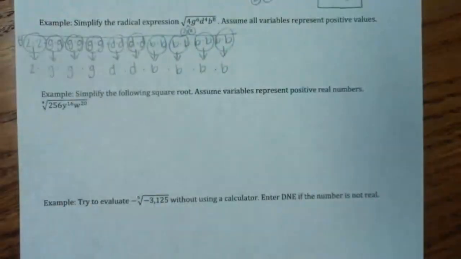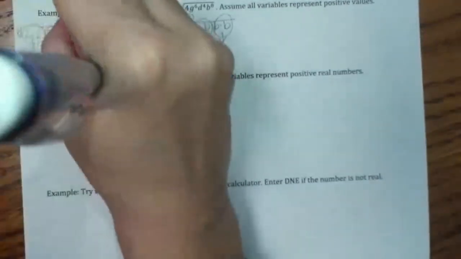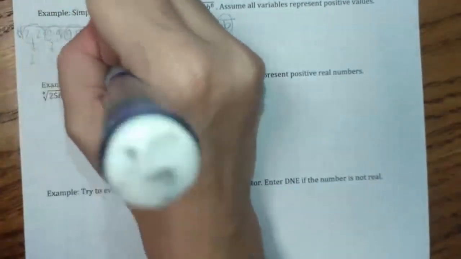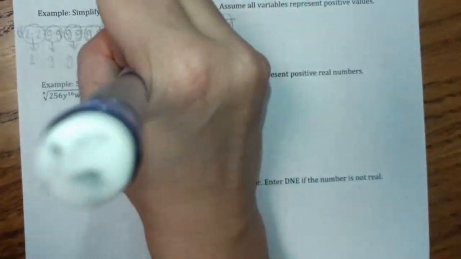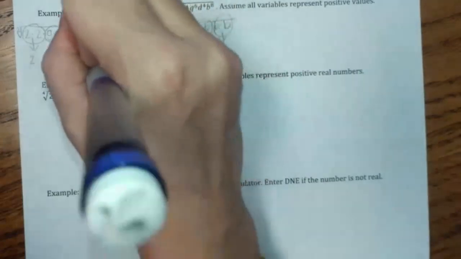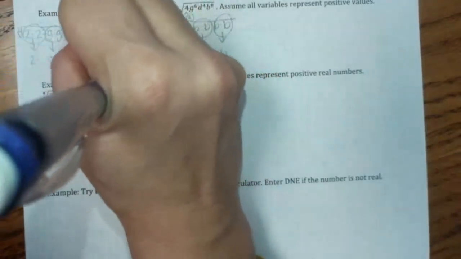Nothing's left underneath the radical. Everything came out as a pair, so the radical's going to go away. So we are left over with 2, g times g times g, which is g to the 3rd power. D times d, which is d squared. B times b times b times b, which is b to the 4th power. And that's our final answer.